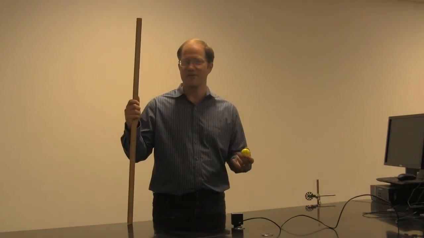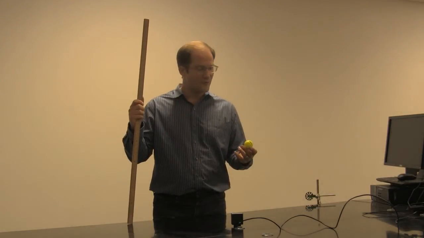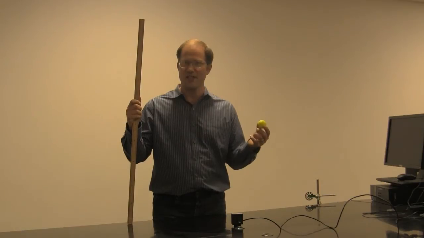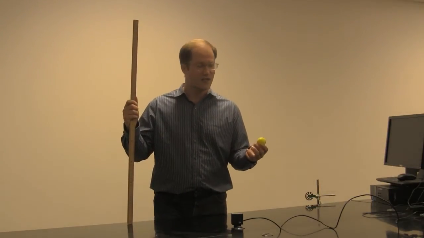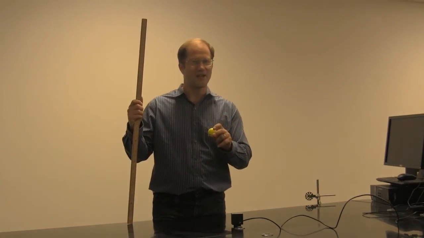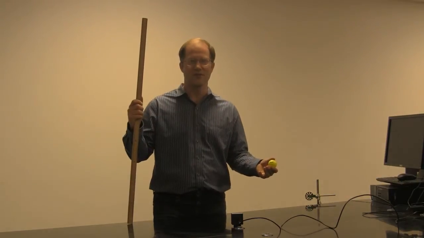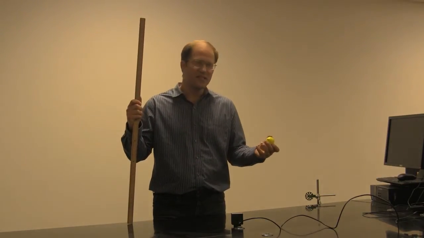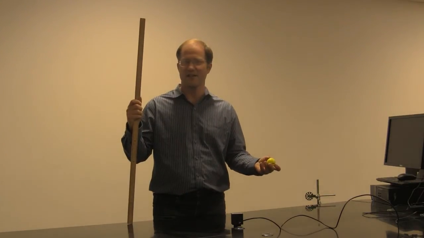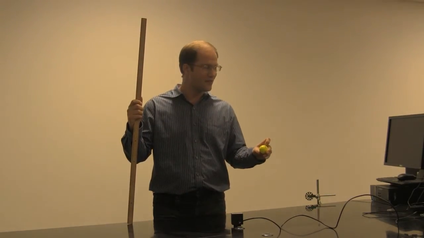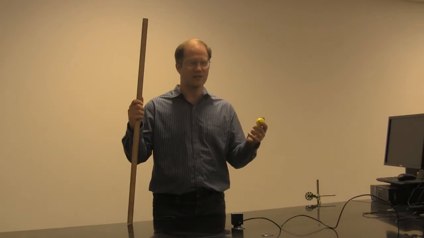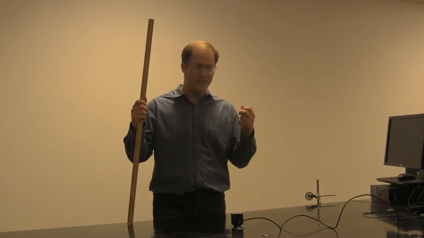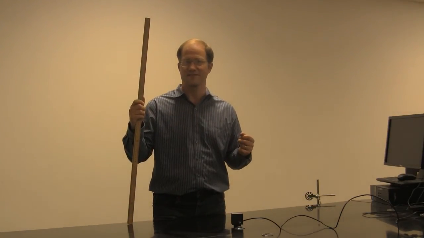Welcome to our lab on free fall acceleration. Now, free fall is defined as the acceleration experienced by an object when the only force acting on the object is the gravitational force of the Earth. In this case we have some air resistance also going on, but that's negligible, and we consider a falling ball to be in free fall.